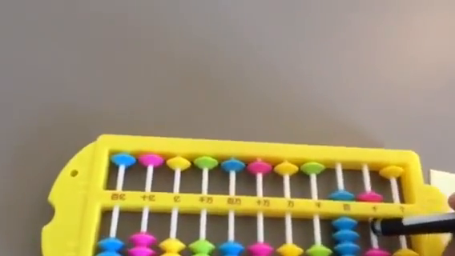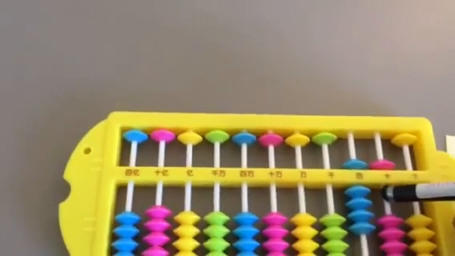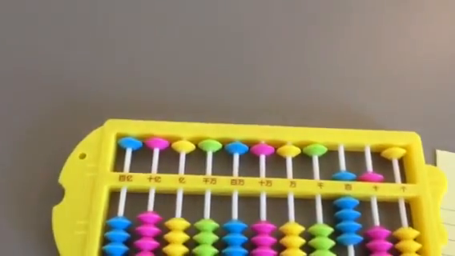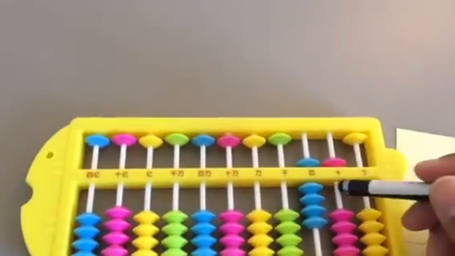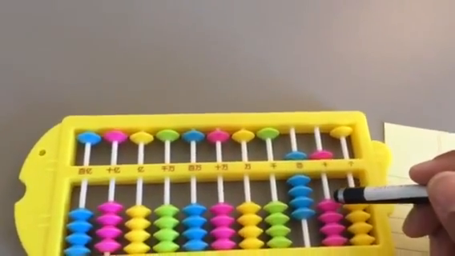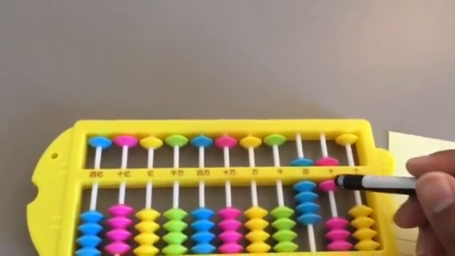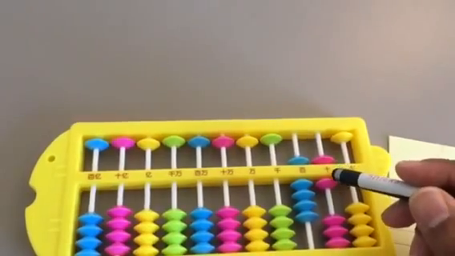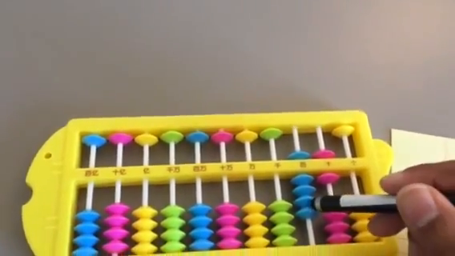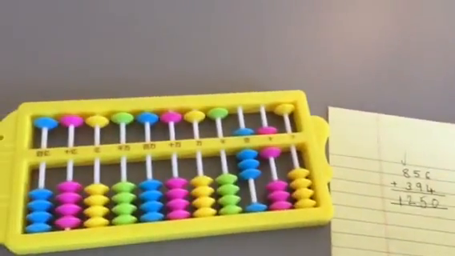Sorry, subtracting 9 is same as adding 1 and subtracting 10. So I'm going to take 1 off. And the last one is you subtract 4.